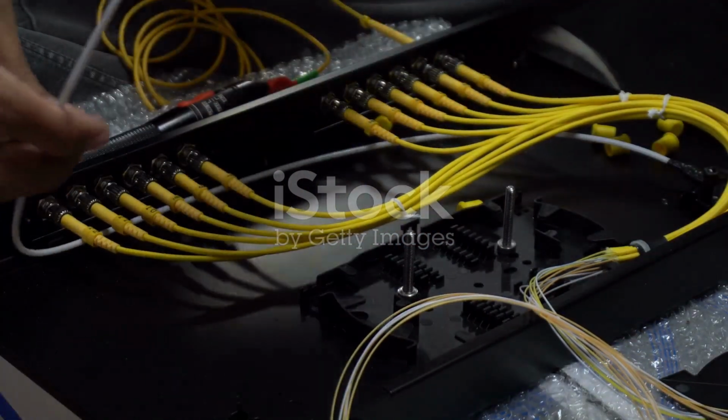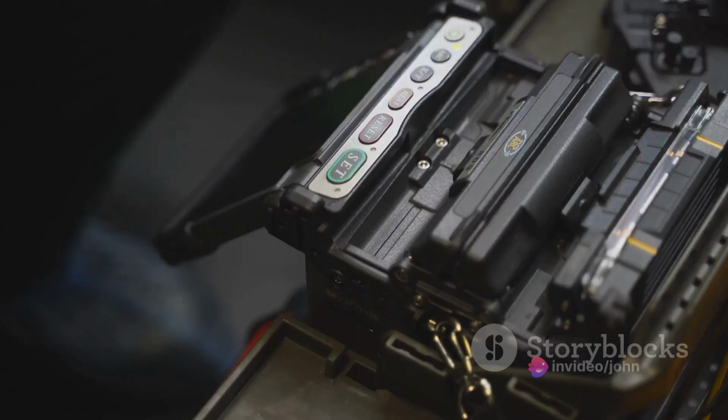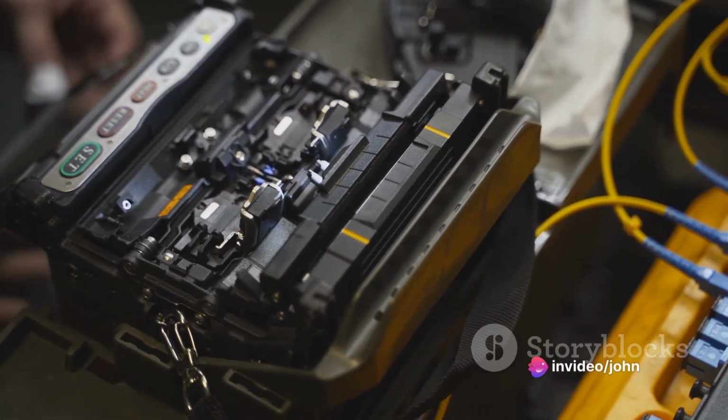With a solid understanding of how to use an OTDR, you can confidently tackle any challenges that come your way. So go ahead and give it a try, and before you know it, you'll be a pro at fiber optic testing.